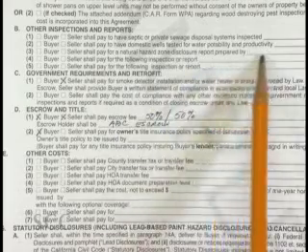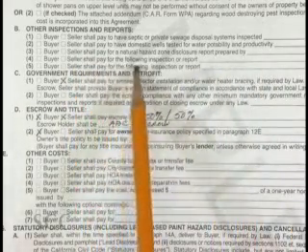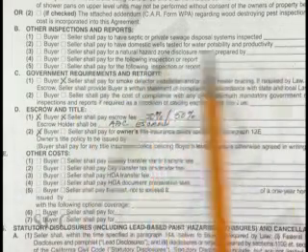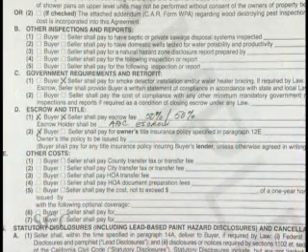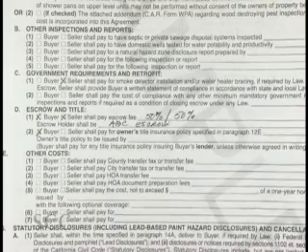Natural hazard zone disclosure. Seller shall pay for the following inspection report. If you have any of the following ones, seller shall pay for the following. So if you want the seller to pay for any of these, or buyer or seller, you check it off, which could be any kind of report or inspection that you wanted. You name something that can go wrong, they'll have it.